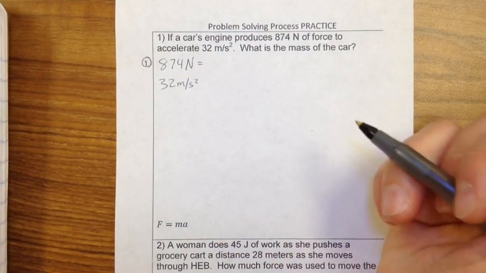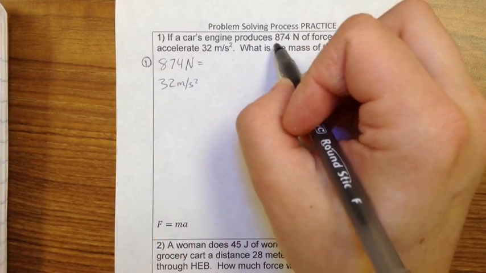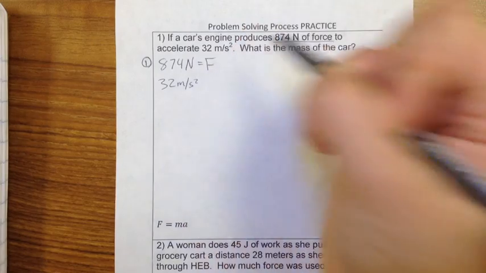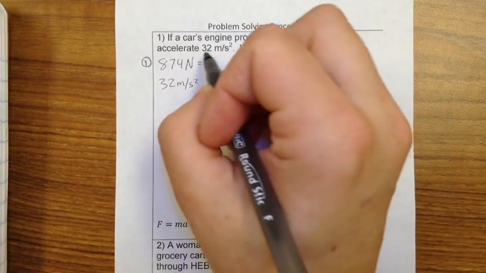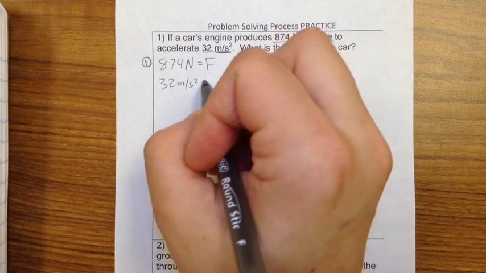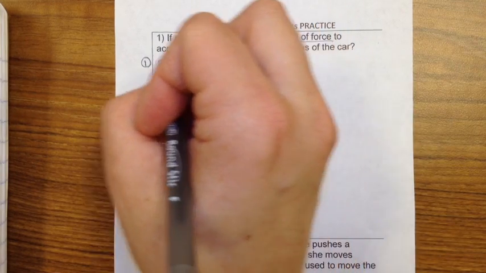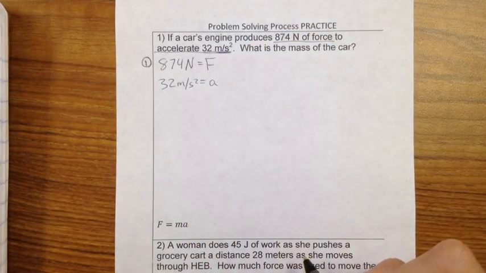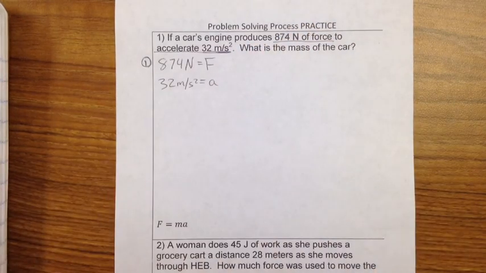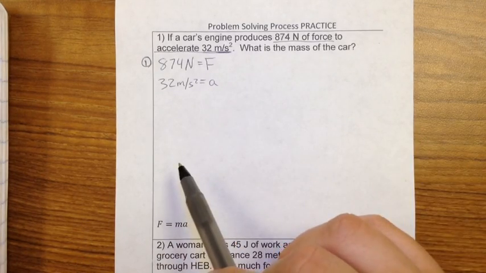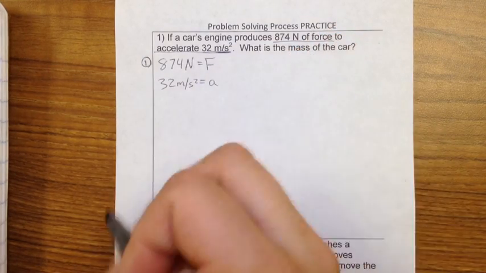newtons. What does newtons measure? Well, fortunately, here in the question it tells you newtons of force. The symbol for force is an uppercase F. Okay? My 32 meters per second squared measures what? Well, right here it tells us acceleration. That is a lowercase a. Okay? We have now finished step one. We've identified all of the variables that are provided in the question. I labeled and identified what they are.